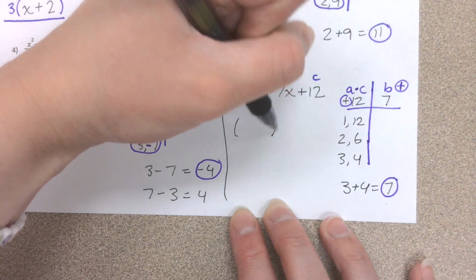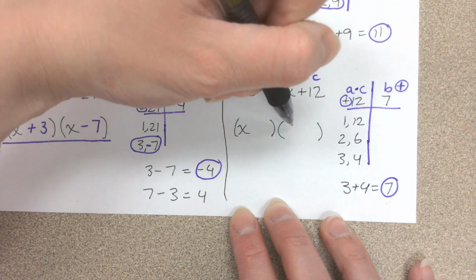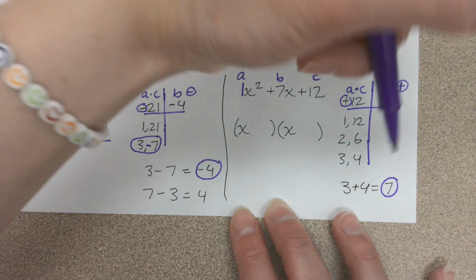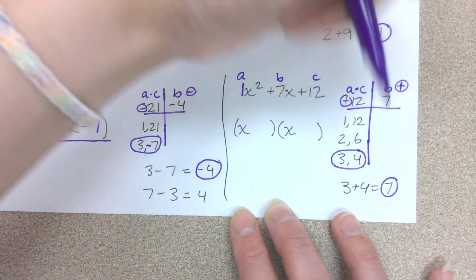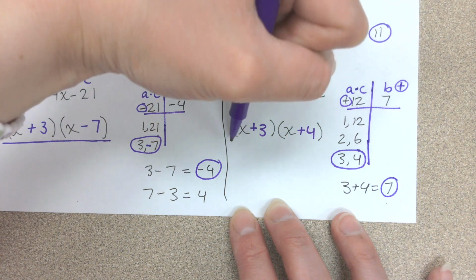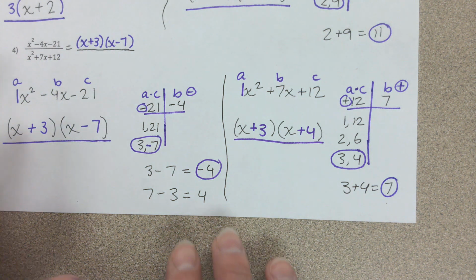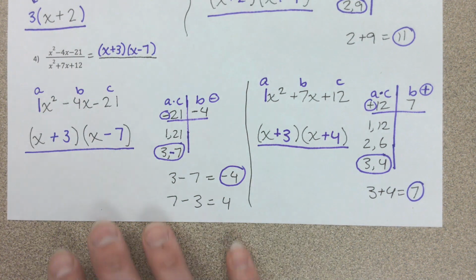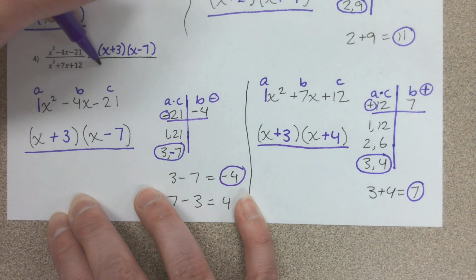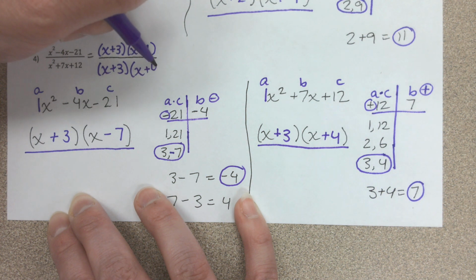Setting up my factors here. X's go in front. Both positive, so plus 3, plus 4. And that will go on the bottom of my fraction. X plus 3, x plus 4.